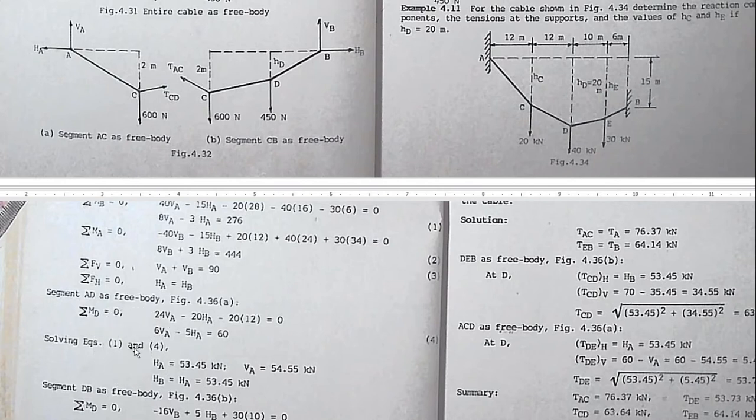So taking two unknowns and two equations, that becomes a linear system.